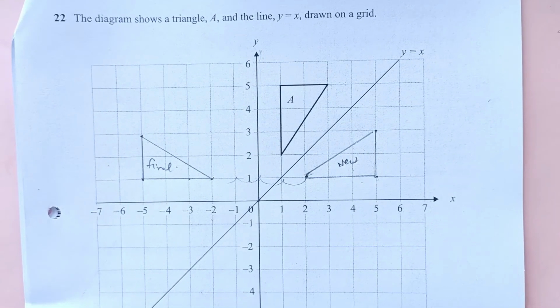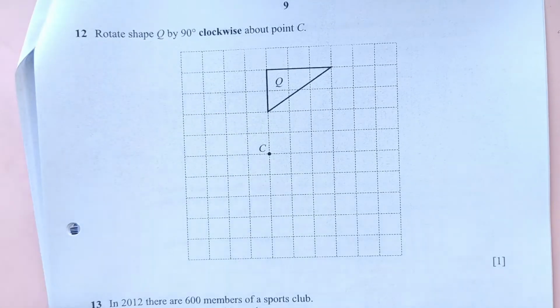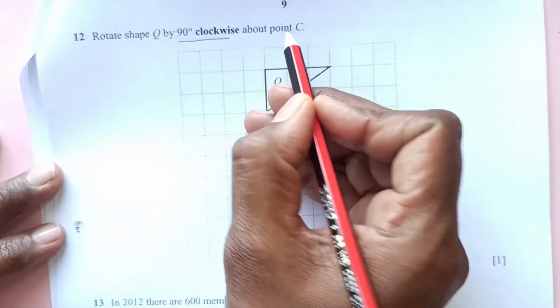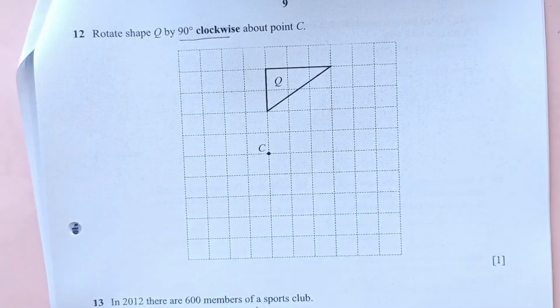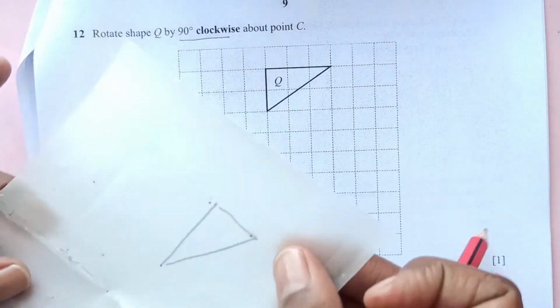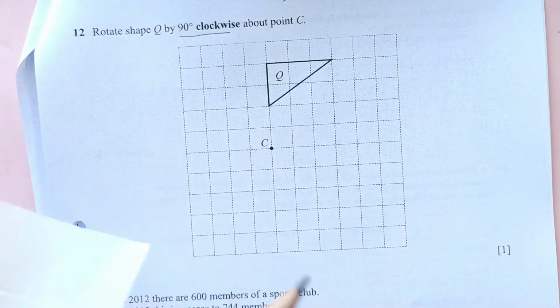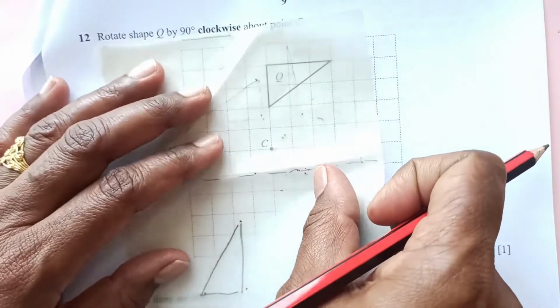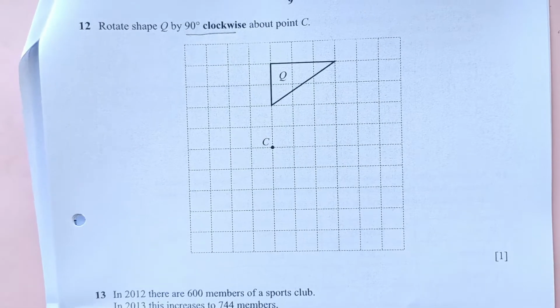Let's see the next one. Okay, so we have another question here. Rotate Q 90 degrees clockwise about C. So this is the center given to us. This is 90 degrees clockwise. So we have the same triangle here. I think I should use a fresh tracing paper here. Let me get the new one.